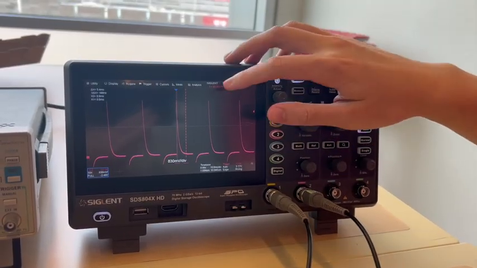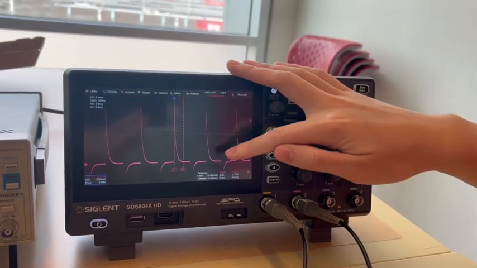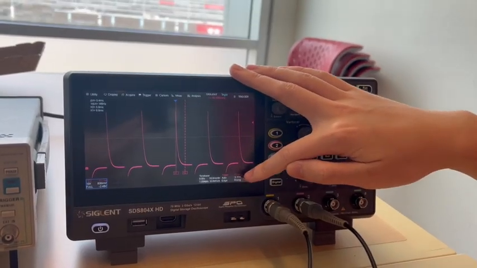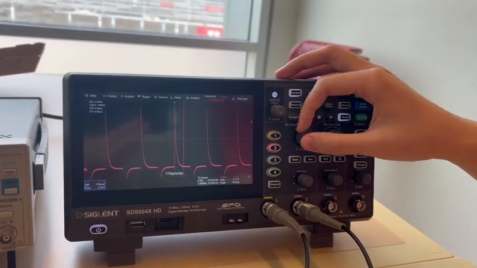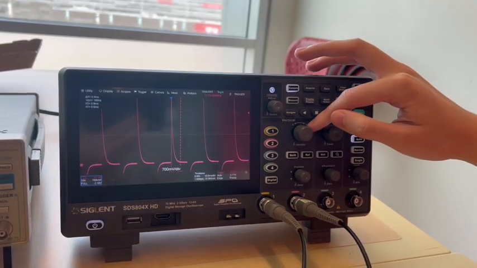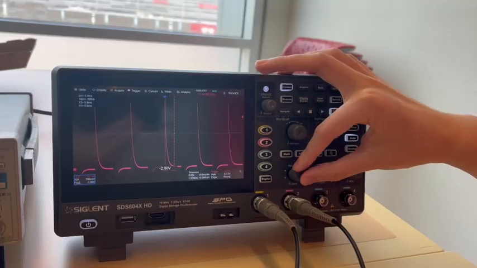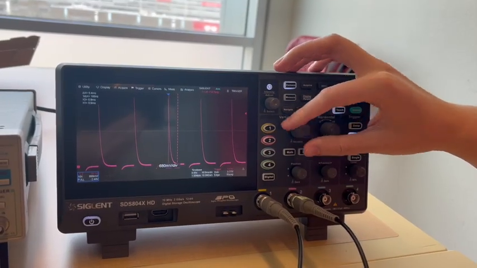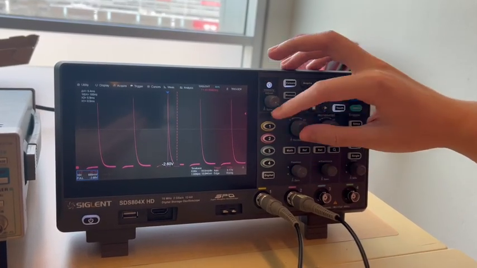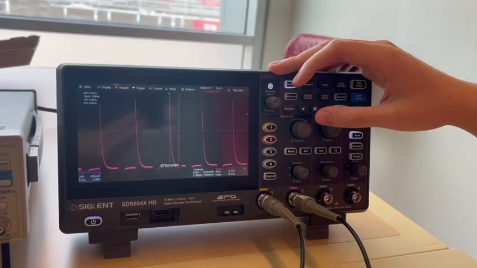So we want our top line to touch the top, our bottom charge to touch the bottom. So you'll have to turn your verticals and move your position down as I am doing. And then you want it to be to the very, very extreme. I think that's good enough.